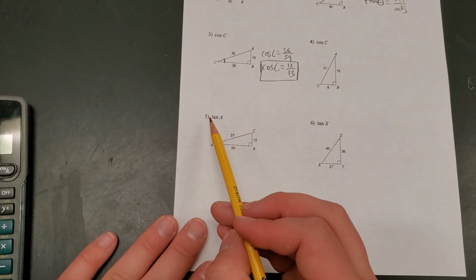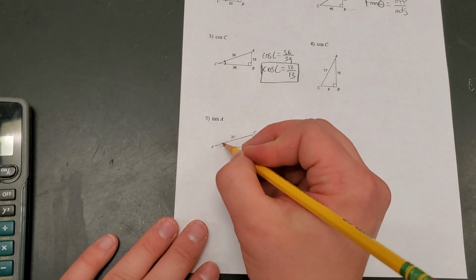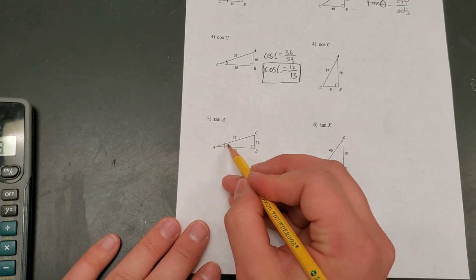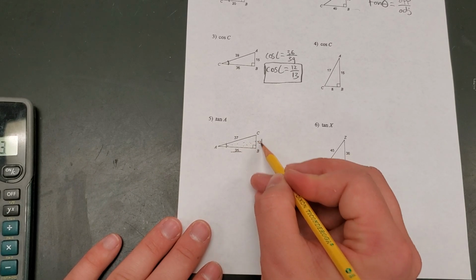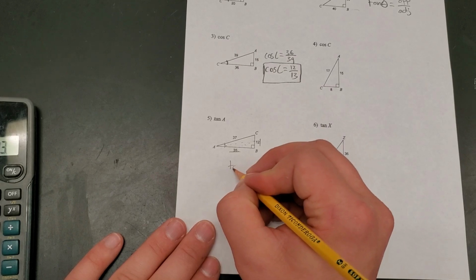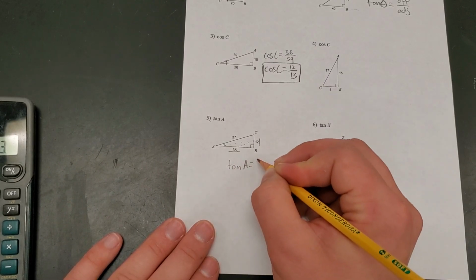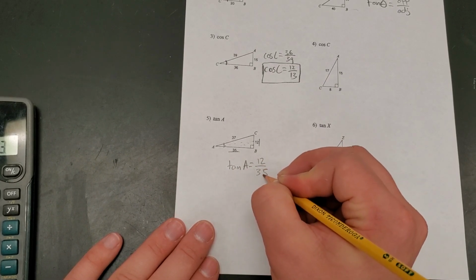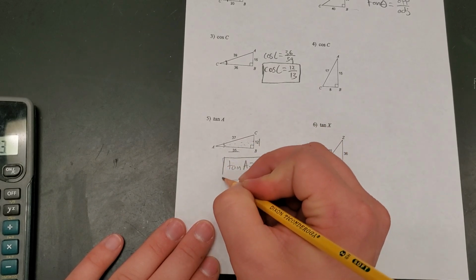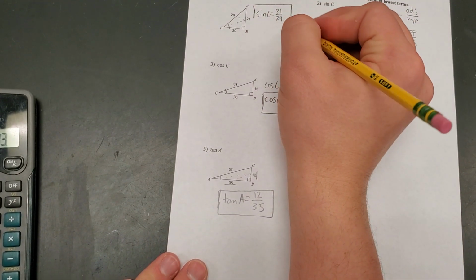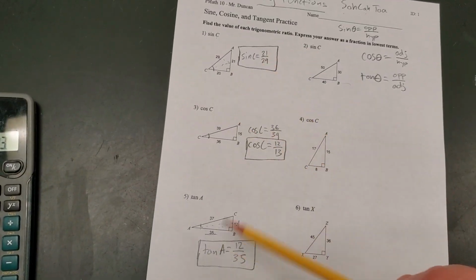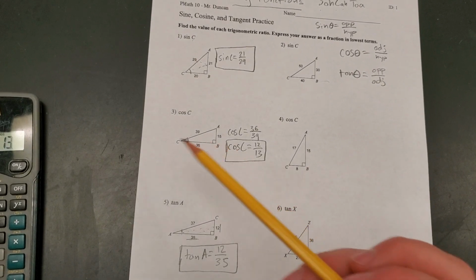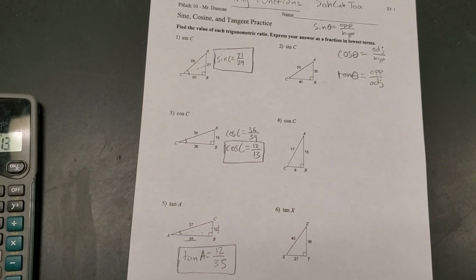So then again, if we look at number 5 right here, tangent of A. It's going to be our opposite angle over our adjacent angle. So again, this right here is the adjacent. That's the opposite. So now tangent of A will equal 12 over 35. So this is just to get familiar with each of these functions and how they relate to this triangle right here. And you'll be seeing these right triangles a lot with projectile motion, and it's really how we solve each of these projectile motion questions.